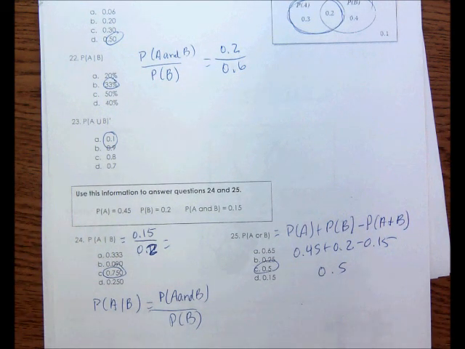And that is the practice test. Make sure, cannot emphasize enough, you know how to do one of each of these types of questions.